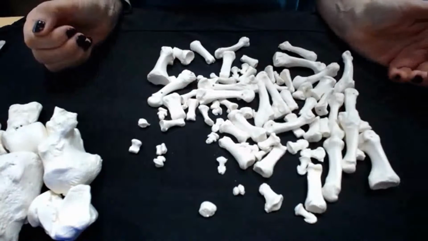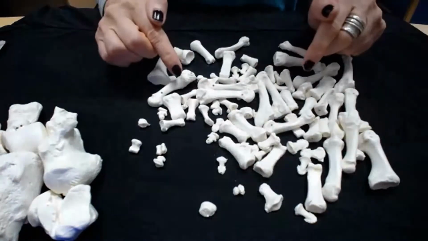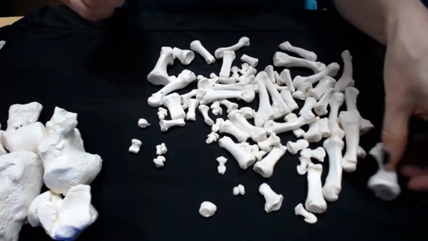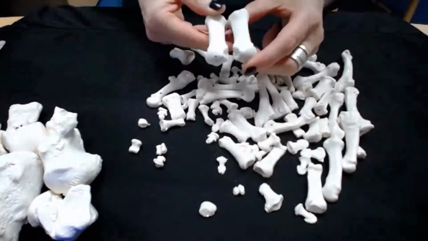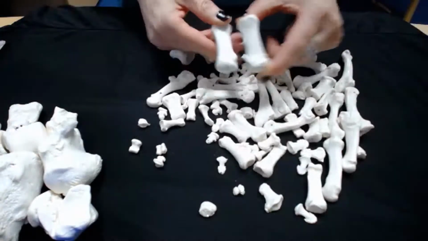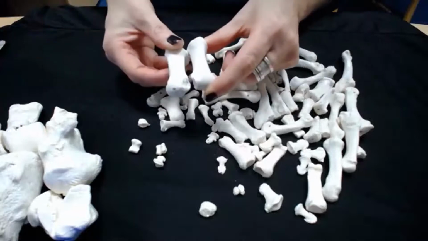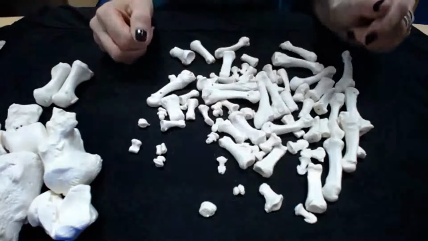The next thing I need to do is determine what are hands and what are feet, what are metacarpals for the hand and what are metatarsals for the feet. So you have these two very large bones here. So these are for the big toe. So these are for the feet. They're the largest bones you're going to see left when you finish sorting out the tarsal bones. So I'll put these metatarsals with the tarsal bones over here.